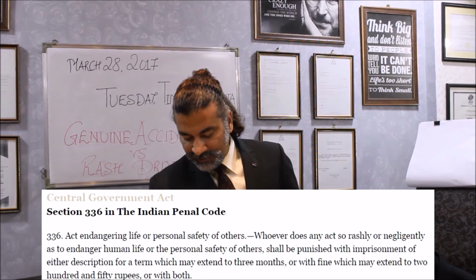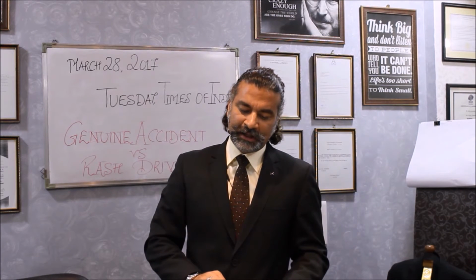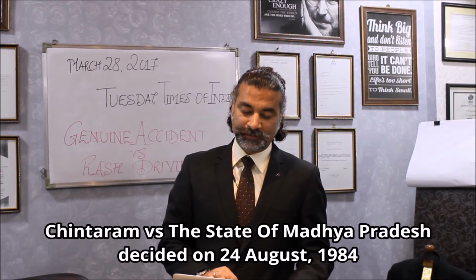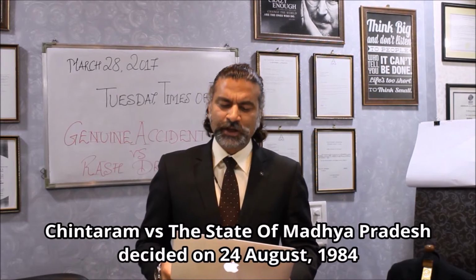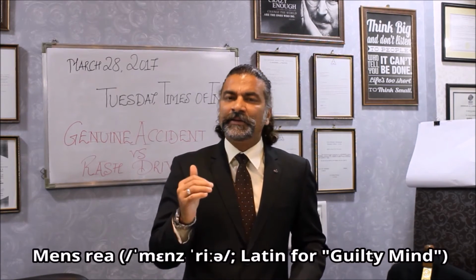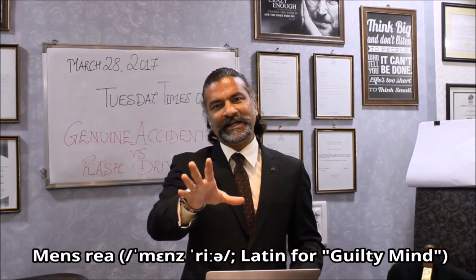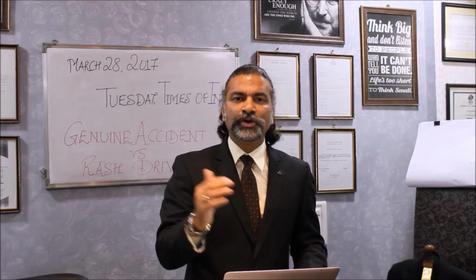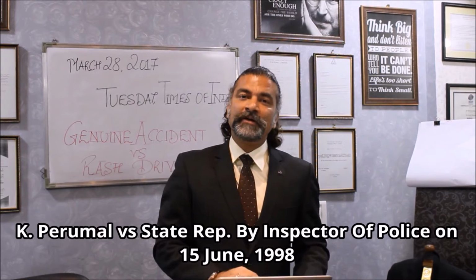Now, these are cases that have been well fought, well argued, and it's a settled principle in law. For those interested academically, in Chintaram versus State of Madhya Pradesh, it's a case law where it was held that in this case the accused was not negligent. There is a terminology called mens rea. Mens rea is a Latin phrase which means a guilty intent or not, a guilty mind or not. If the driver is able to prove that he or she did all she could to avoid the accident, you're free. Again, in K. Perumal versus State, that scrolls down now, as well as Ratlam versus Emperor.